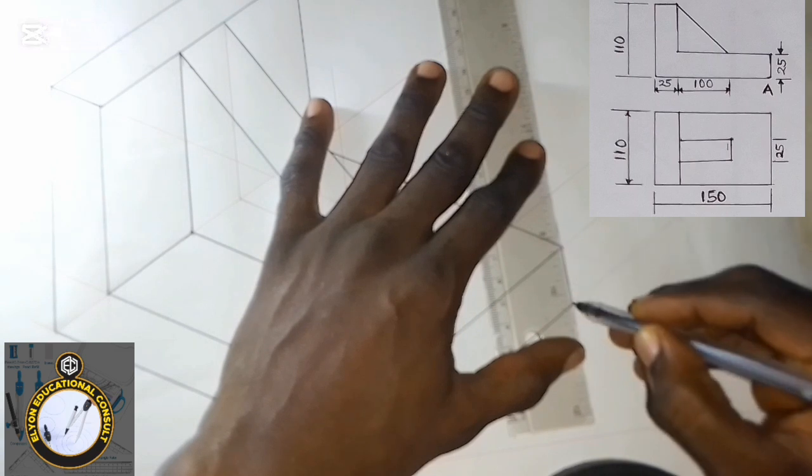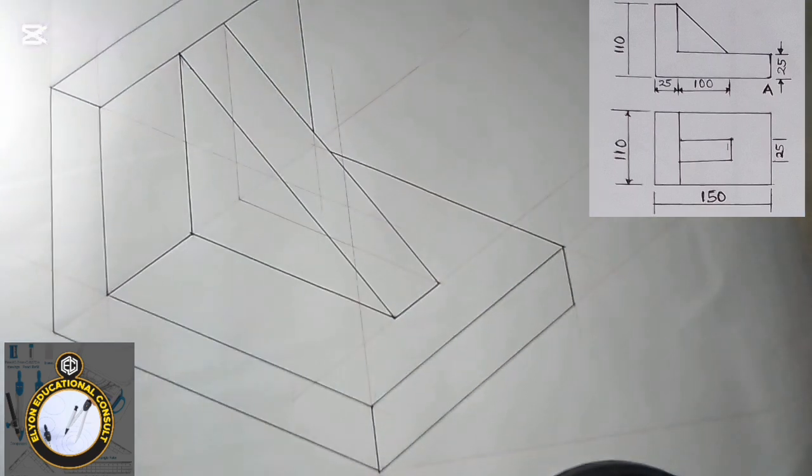Okay, I think we have highlighted all of the parts.